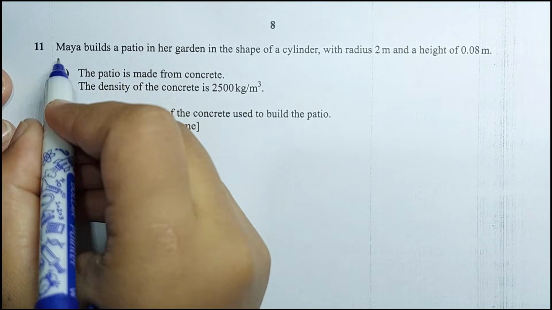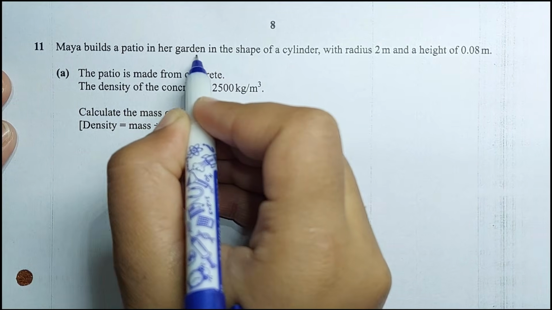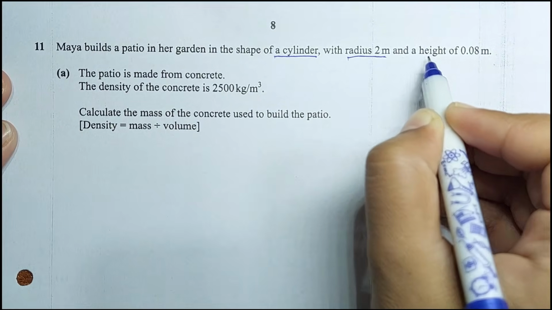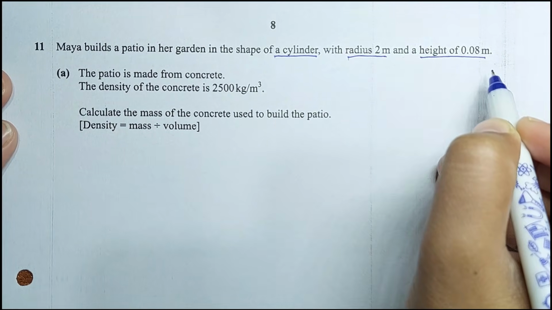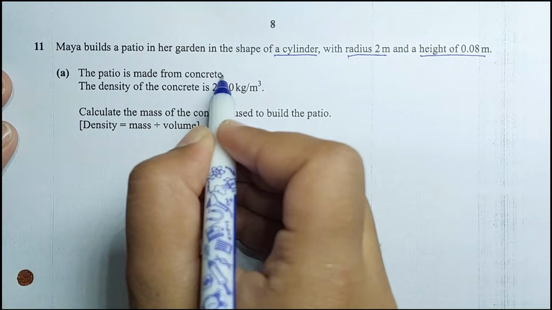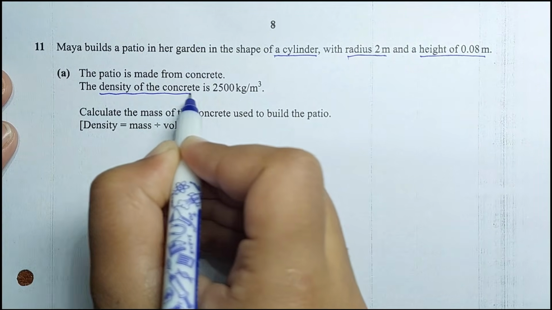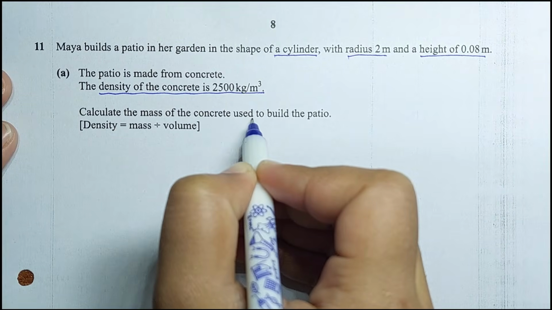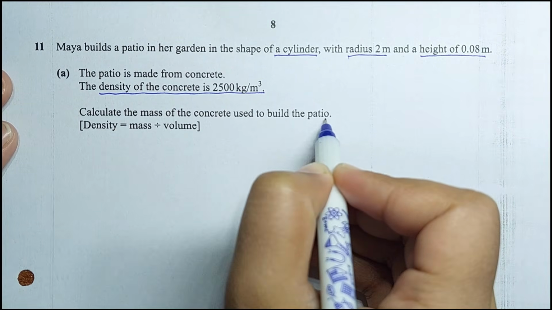Question number 11. Maya builds a patio in her garden in a shape of a cylinder with the radius of the cylinder is 2 meters and the height of a cylinder is 0.08 meters. Number 8. The patio is made from the concrete. The density of the concrete is given to us. Calculate the mass of the concrete used to build the patio.